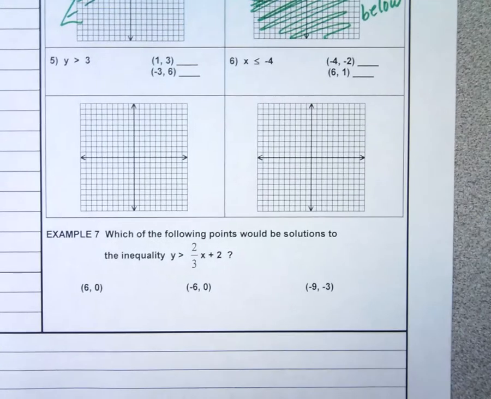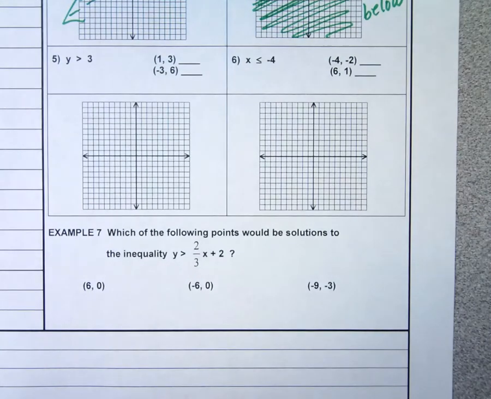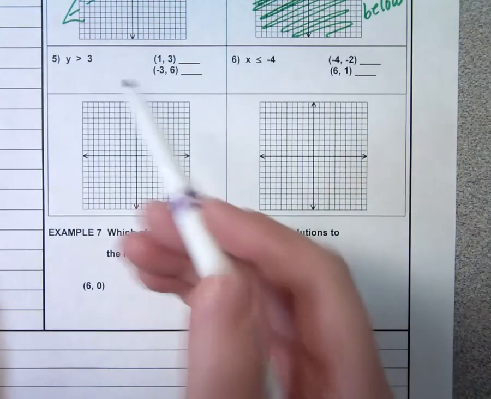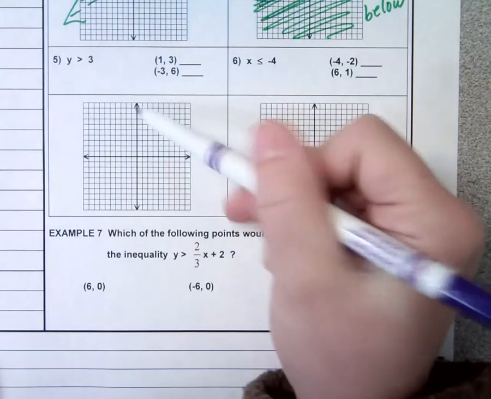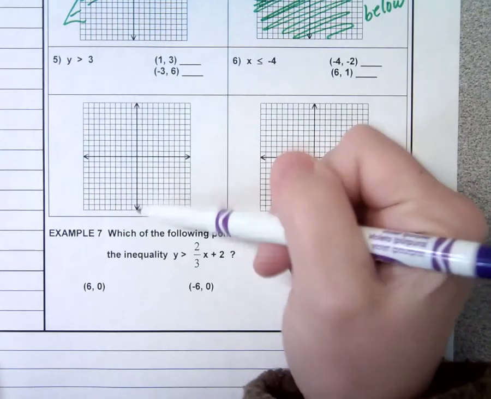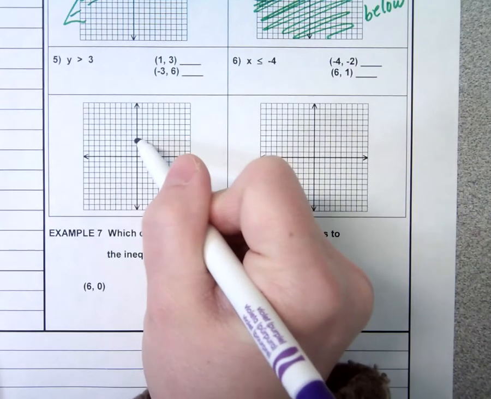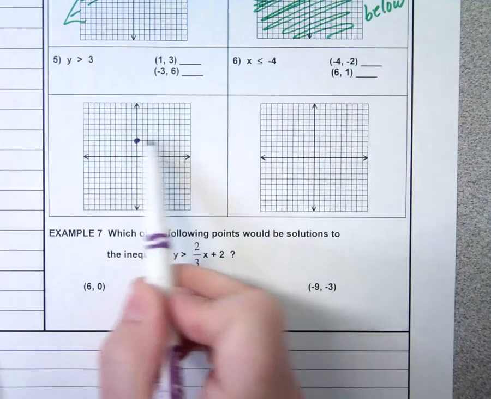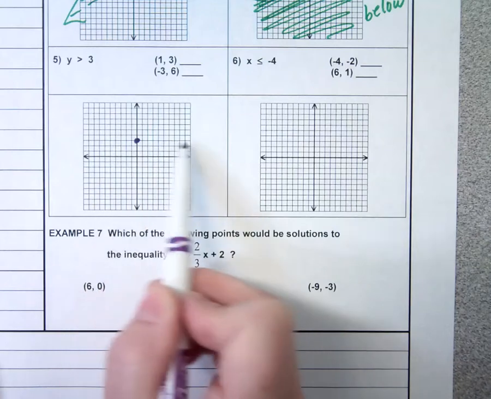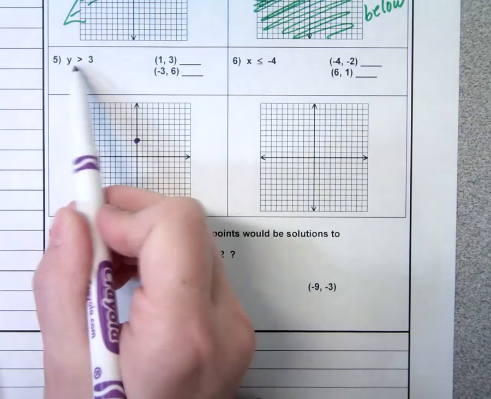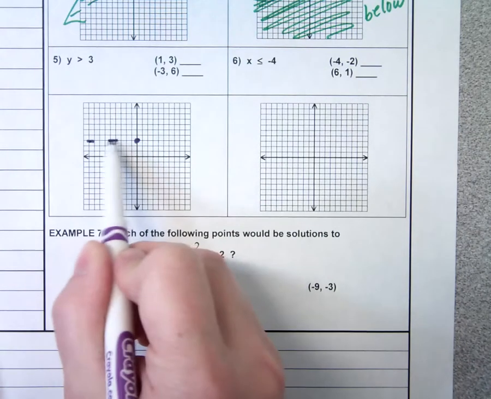Okay, number 5. This is not a diagonal line because there's not an x and a y in the equation. So remember, y equals lines cross only the y-axis. So first I go to where my y is a 3. So that's up 3. And I want to draw a line that only crosses the y-axis. So it's going to look like this. Because there's no equals, it will be a dashed line.